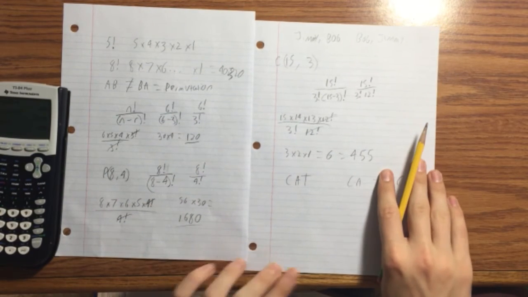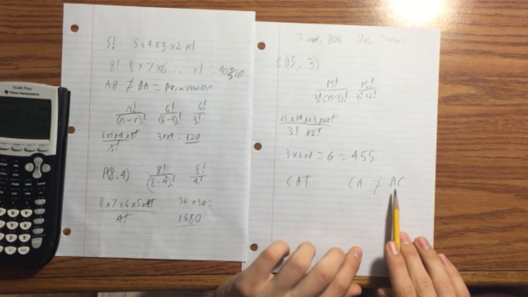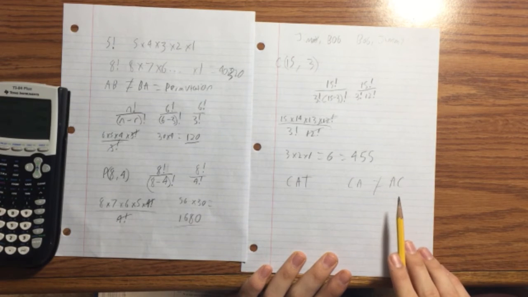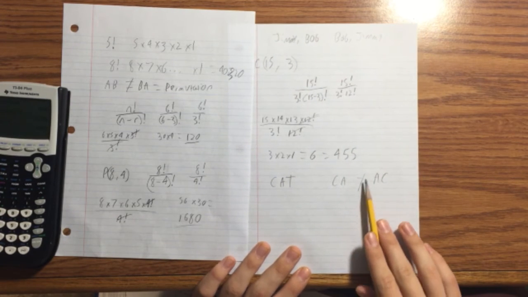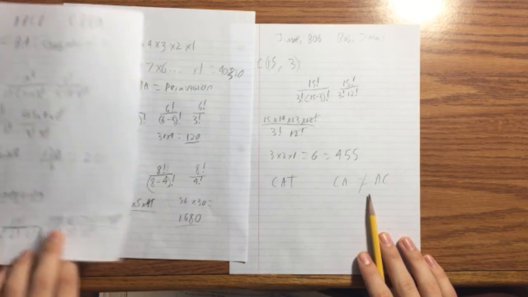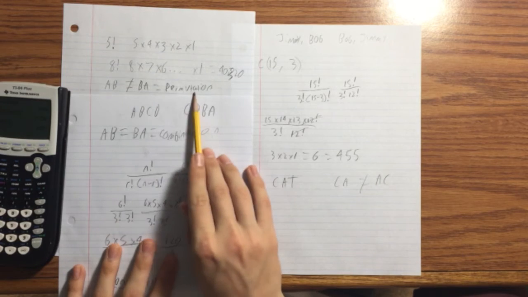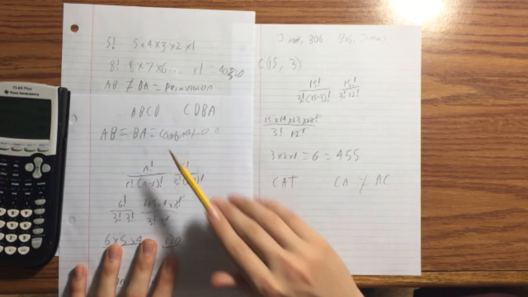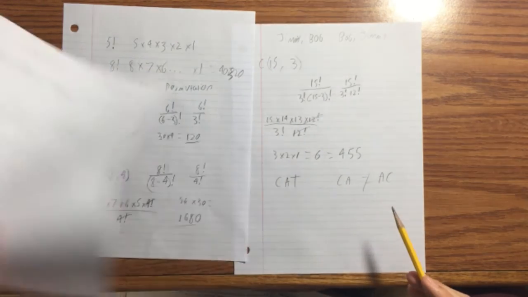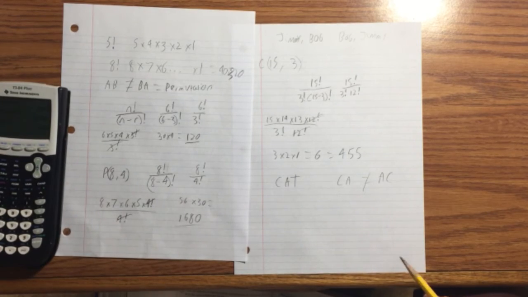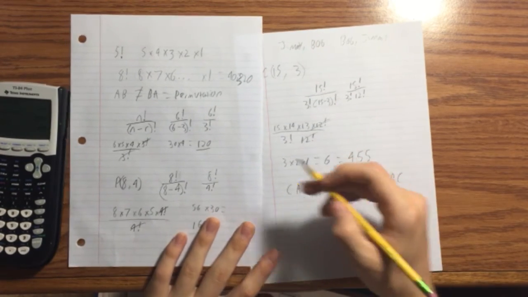Now let's say we have the 2-letter grouping CA and the grouping AC. As far as the alphabet is concerned, those two are not equal. So if we look at the rules here, it is a permutation because AB does not equal BA. It's just like CA does not equal AC. So this is a permutation.